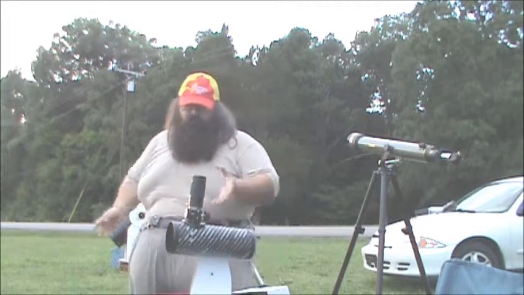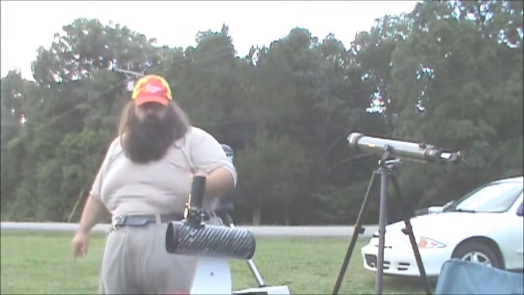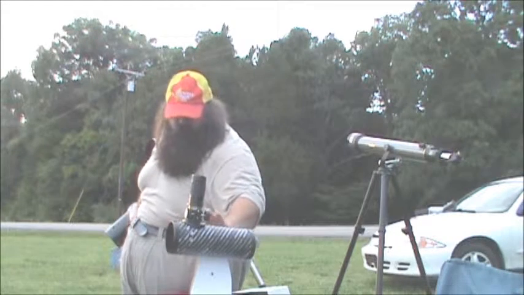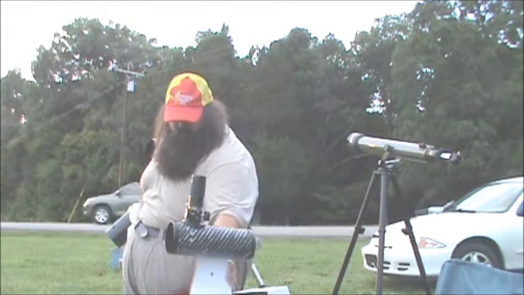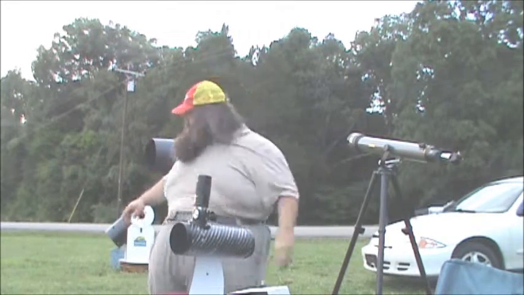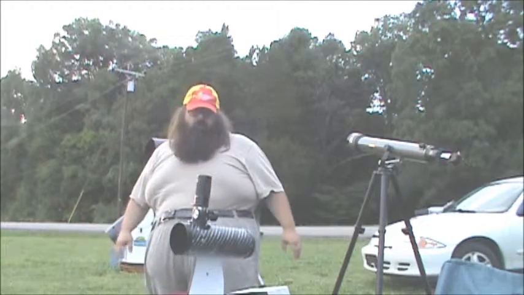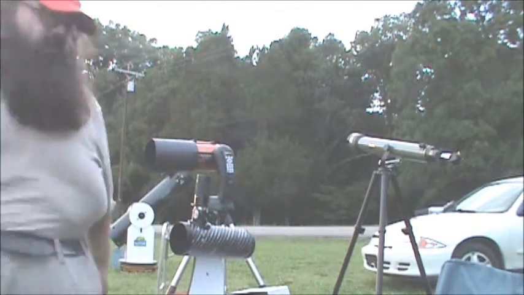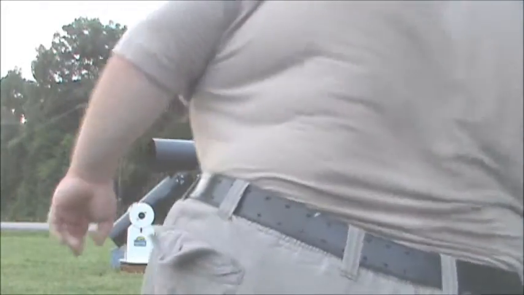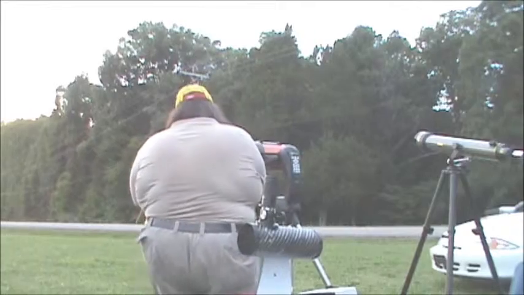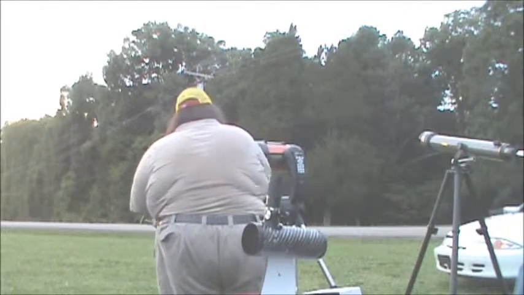All right, let's go to the basic parts of a scope. Of course, we mentioned lenses and mirrors. Well, then you've got your focuser, your eyepiece mount, your actual telescope tube, your telescope mount, in its various forms. Of course, I don't have one out, but you have a star finder that helps you locate stars in the sky.